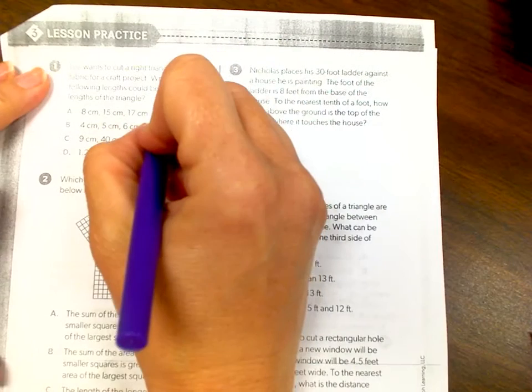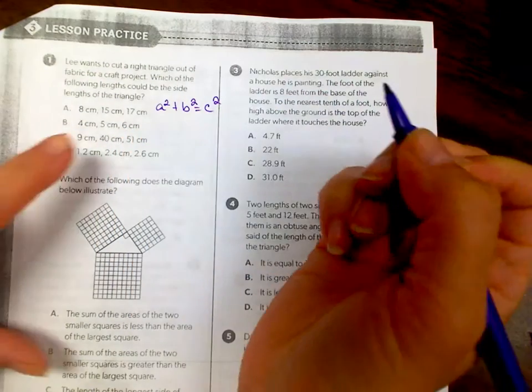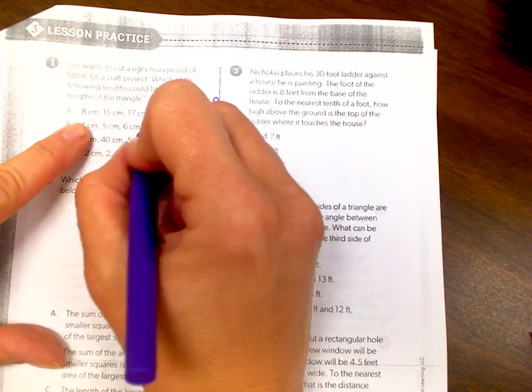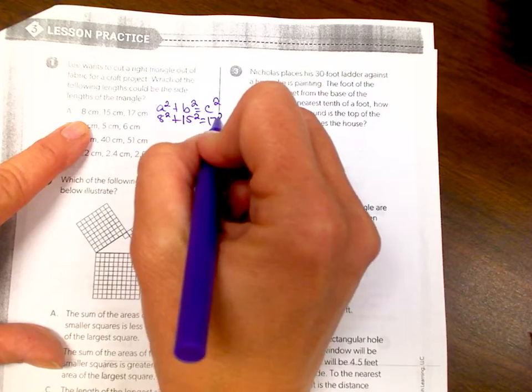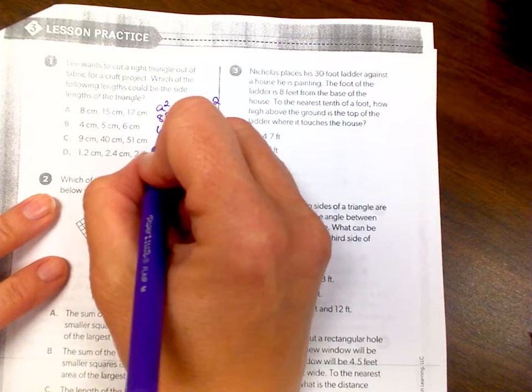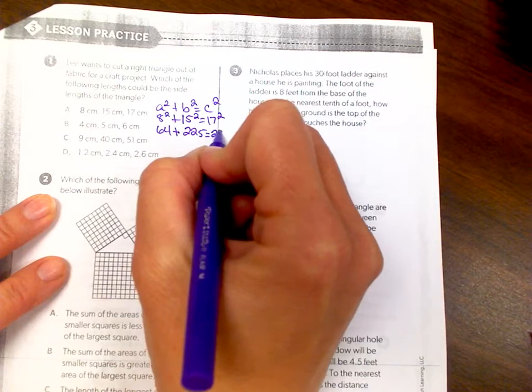Lee wants to cut a right triangle out of fabric for a craft project. Which of the following lengths could be the side lengths of a triangle? So again, you would use A squared plus B squared equals C squared. The longest side is always your C, so 8 squared plus 15 squared equals 17 squared. And you put that in your calculator to see if it's true. Well, that would be 64 plus 225 equals 289.